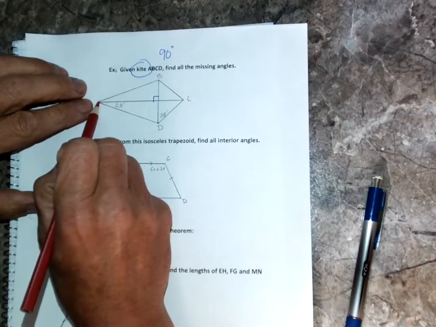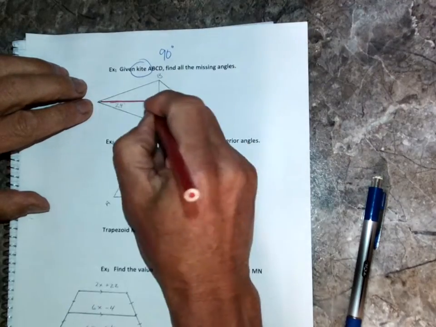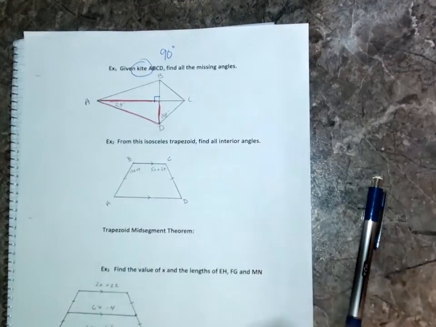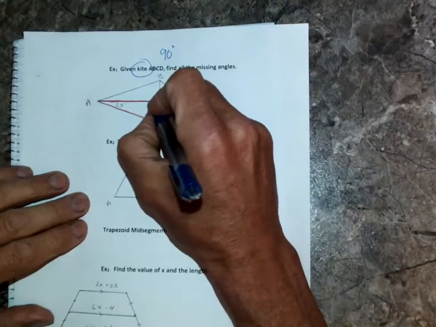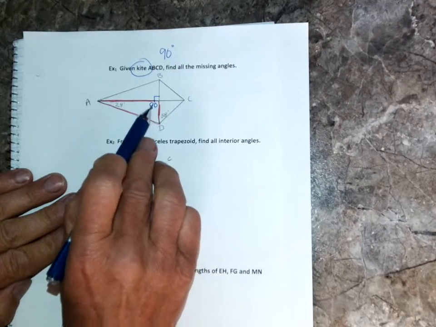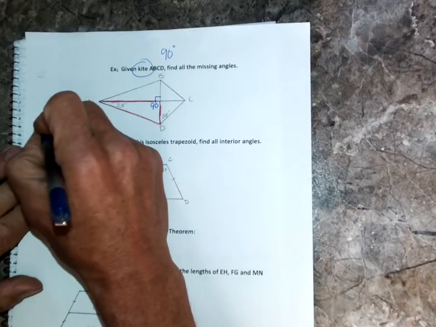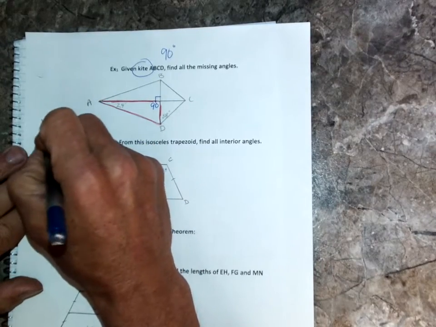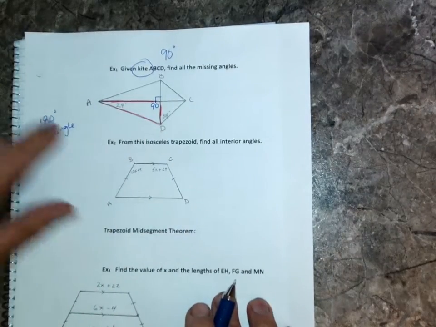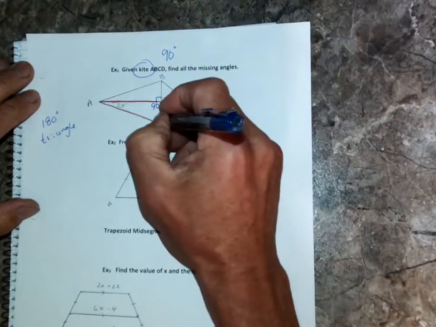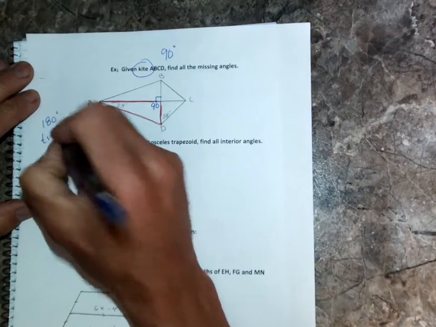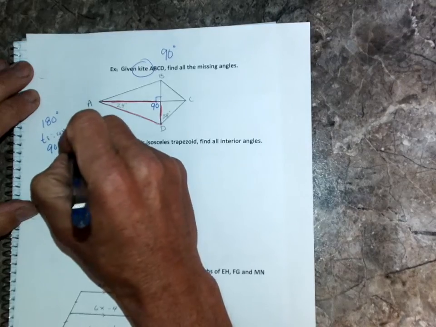So if I take a look first at this triangle here. Well, this is also 90. These two angles here have to add up to 90 because I've got 180 degrees in a triangle, right? So to get part of angle D here, we're going to go 90 degrees minus 24 degrees.